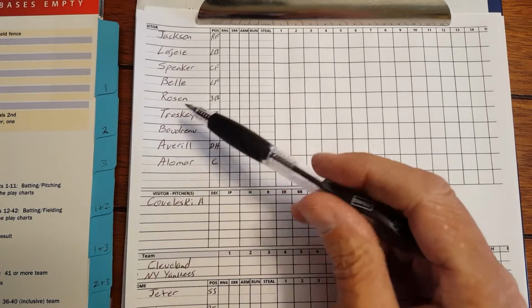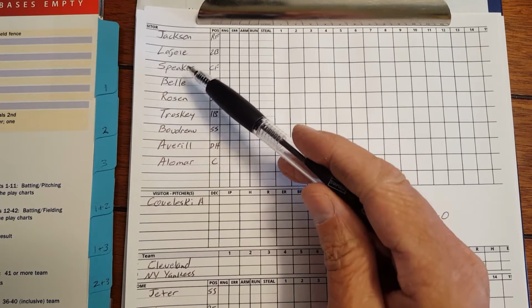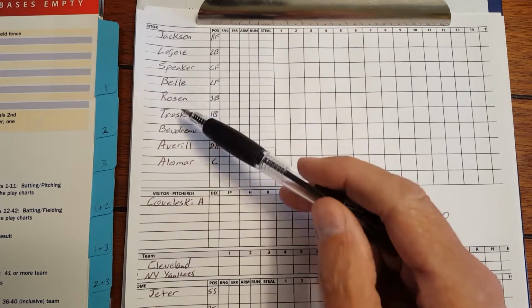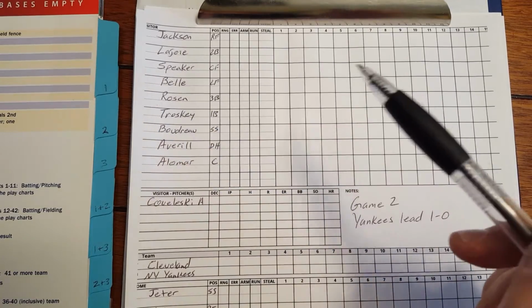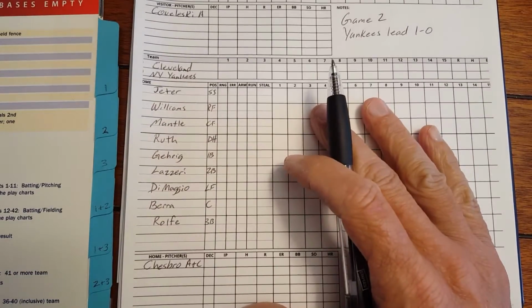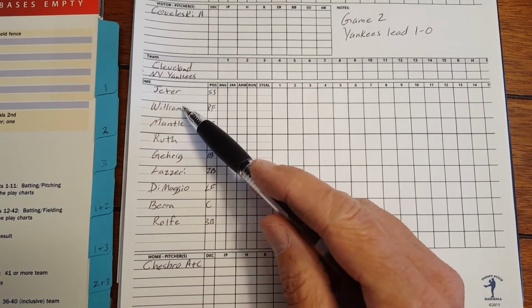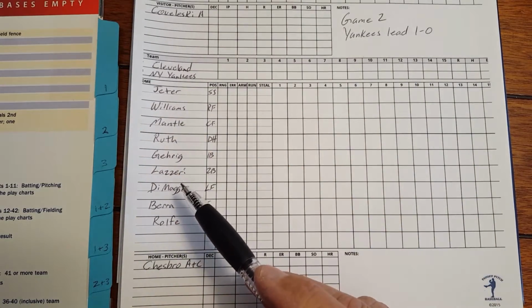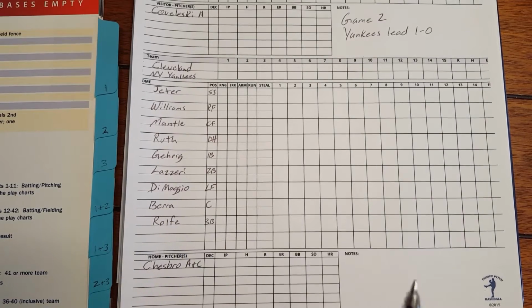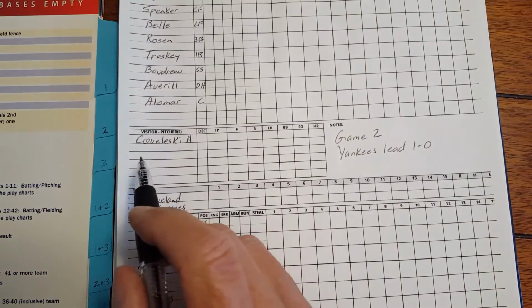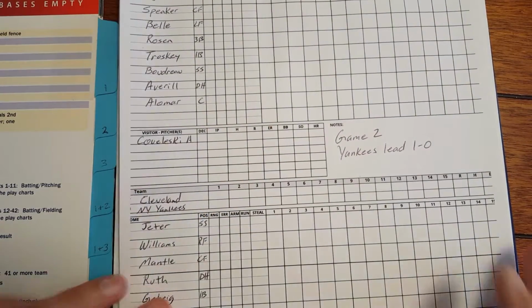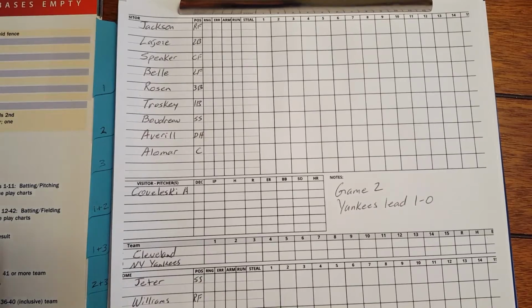Lineup changes. Let's see. In the first game, Albert Bell was batting. He swapped places with Trotsky. So Albert Bell and Trotsky switched. And then on the Yankees, we've got Bernie Williams batting second and Yogi Berra catching. And pitching is Chesbro, Jack Chesbro. He's an A and a C. And pitching for the Indians is Kovaleski. He's an A. So here we go.